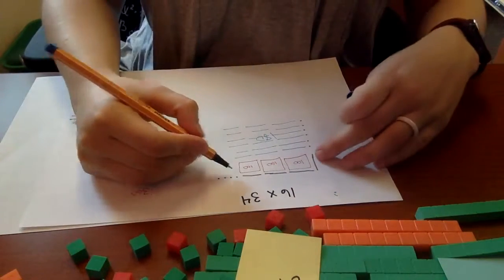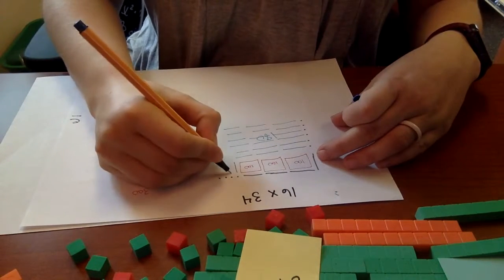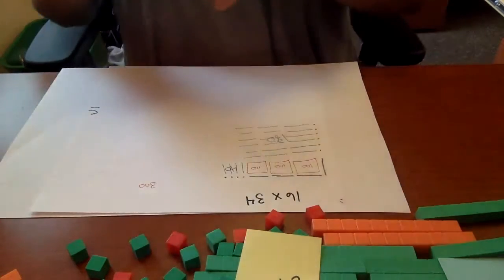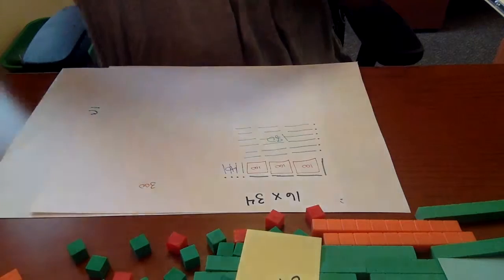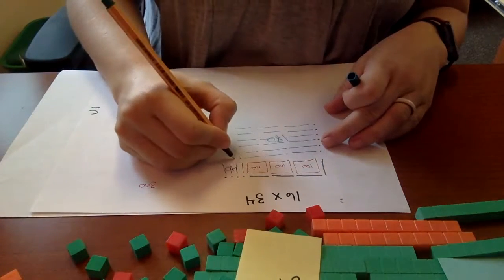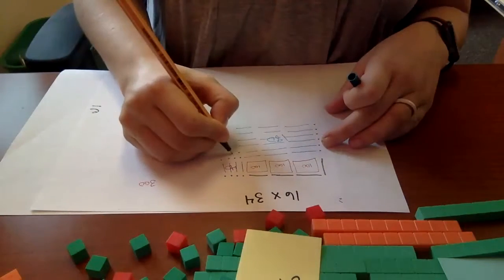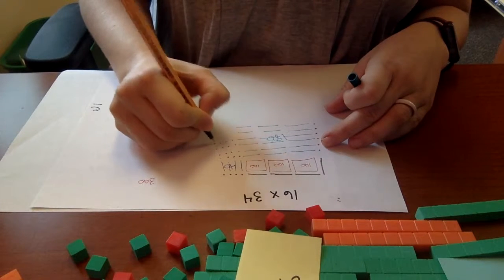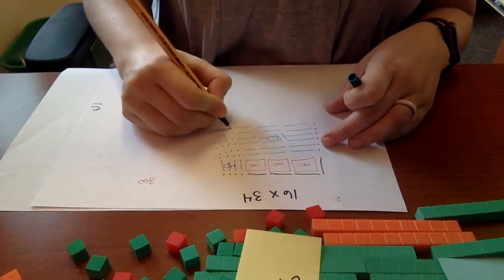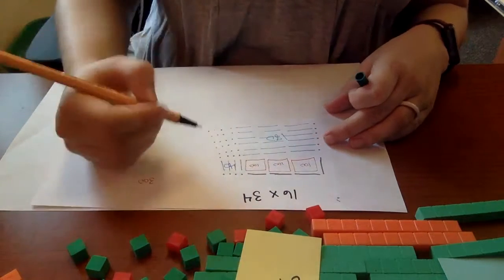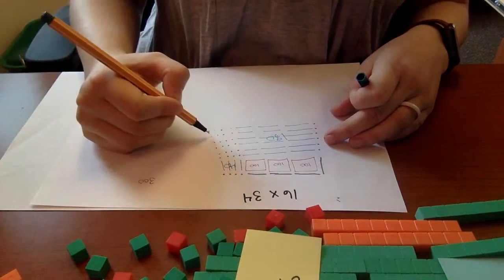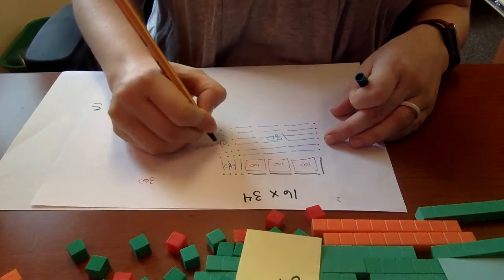Again, over here, I've got a 10 times a unit, so I'm going to fill that in with 10s. That gives me 40. And then last in the little corner, I've got units times units, so I fill those in with units. Altogether that gives me 1, 2, 3, 4, 8, 12, 16, 20, 24 units.